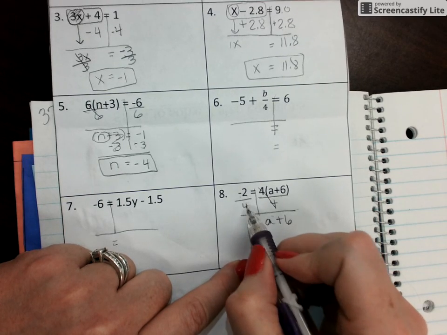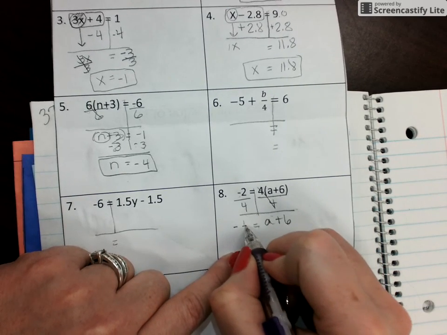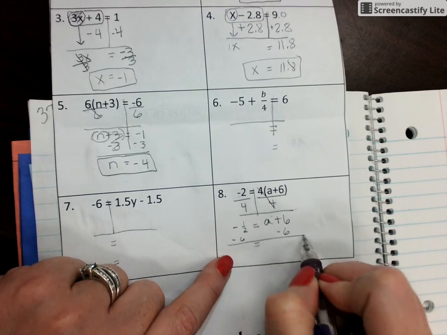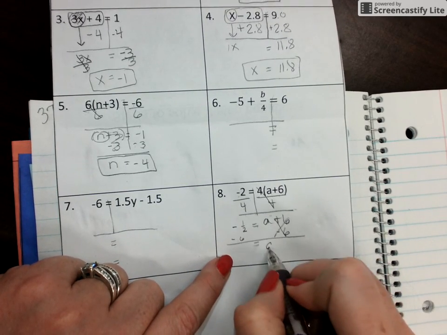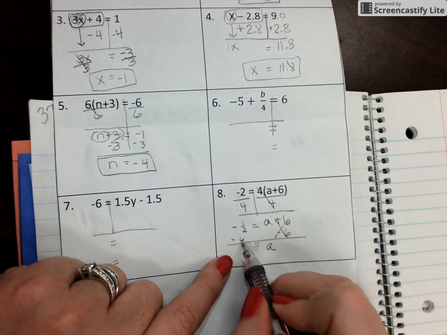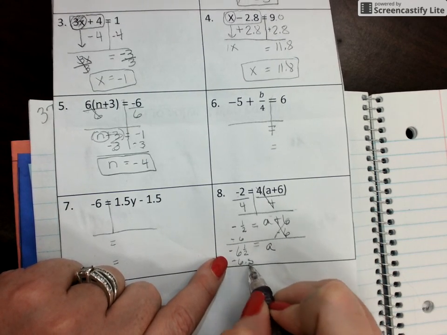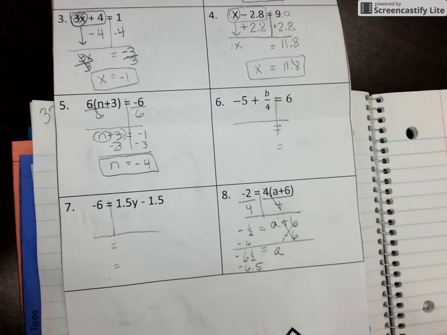Negative 2 divided by 4 is negative 1/2. Then I'm going to subtract 6 from both sides and get a equals negative 1/2, and negative 6 is negative 6.5, or negative 6.5. All right, we'll continue.